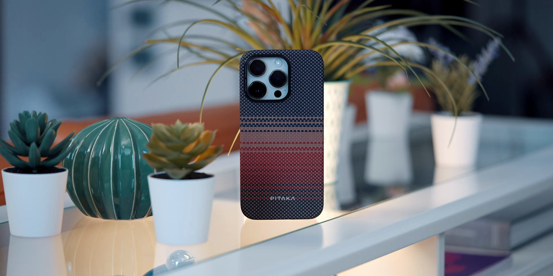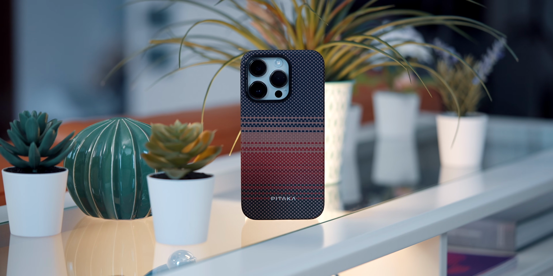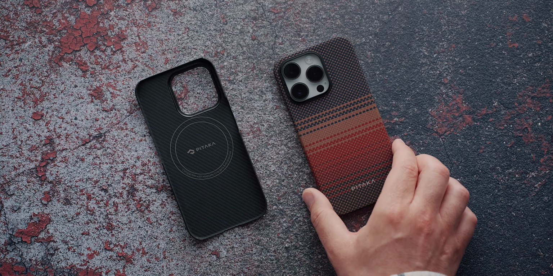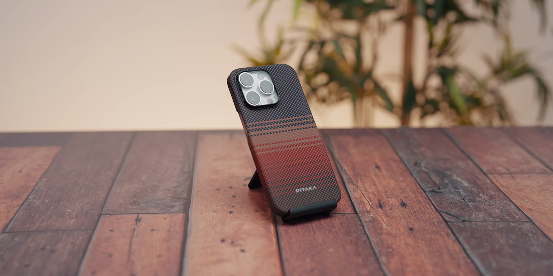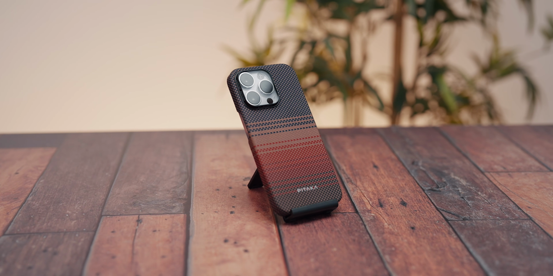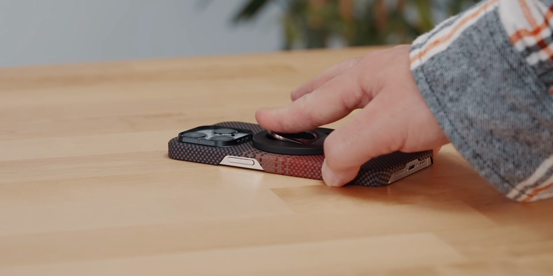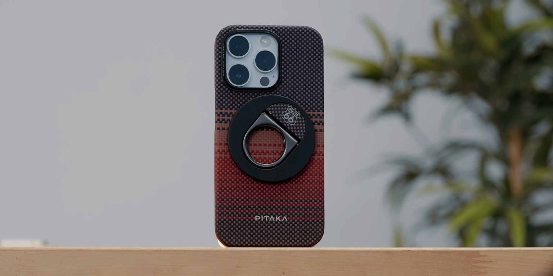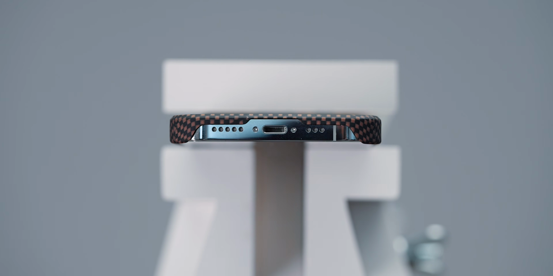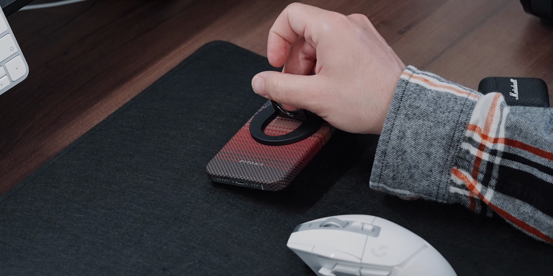Another case that I use a lot is Pitaka's latest Sunset Moment, which is limited edition in terms of color, yet pretty much the same as the standard Mag Easy Case 3. I enjoy it a lot because it is the thinnest and lightest choice, and it comes with crazy strong magnets. Combined with the Mag Easy Grip, this is one practical propping and fidgeting combo which you can barely feel on the iPhone.